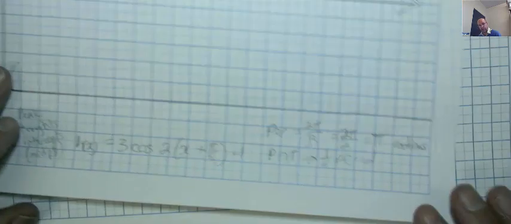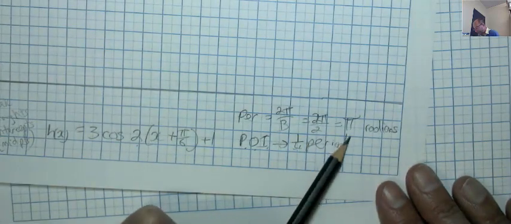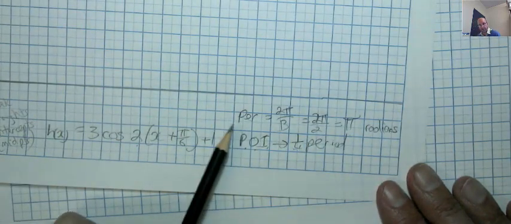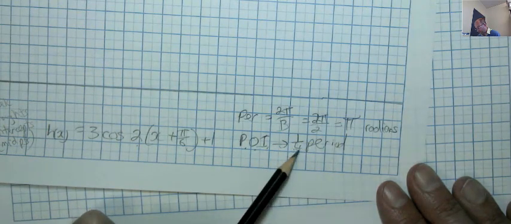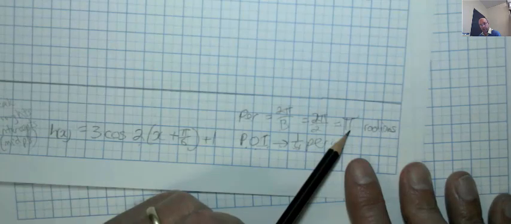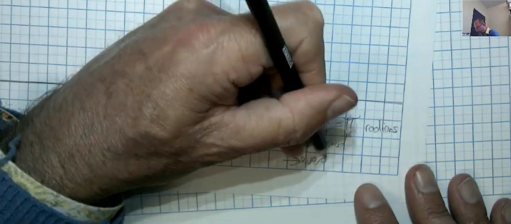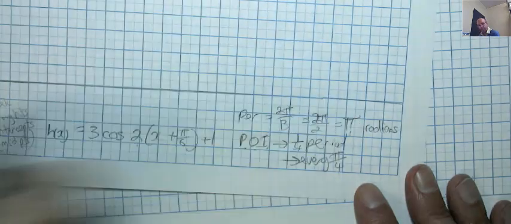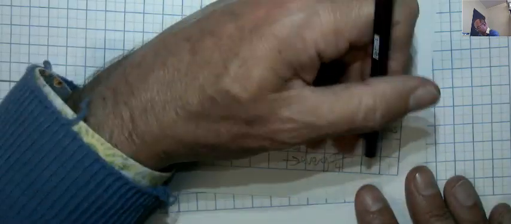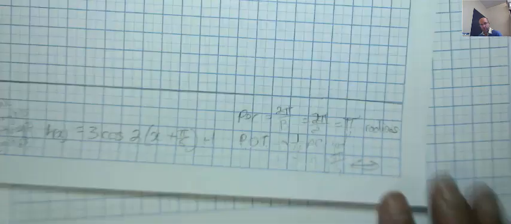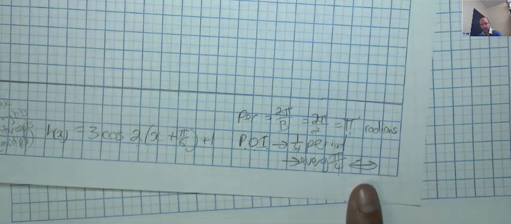When you compress it, that's being compressed by a factor of 2. So these happen every quarter of a period, every quarter pi. So in this graph, it's every pi over 4 in the x direction that we will have a point of interest.